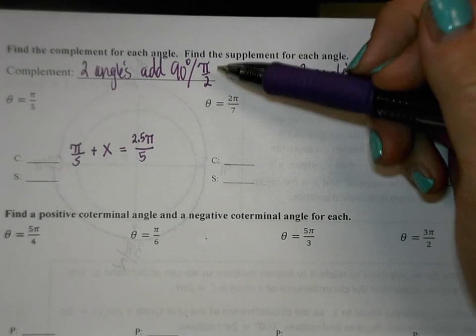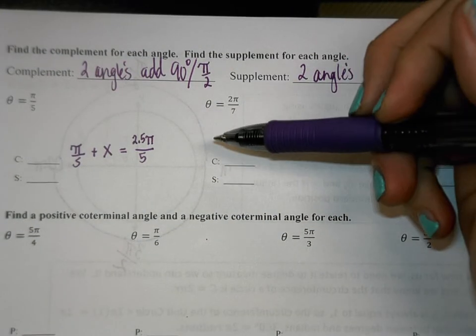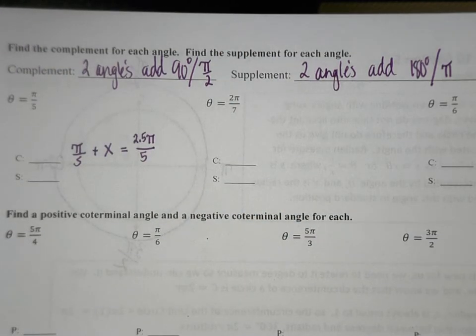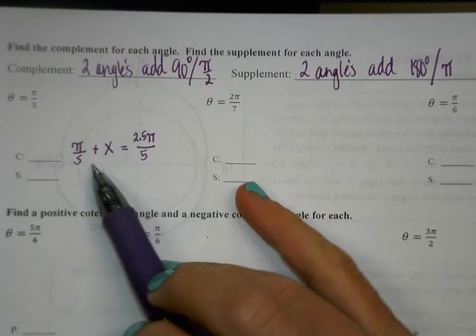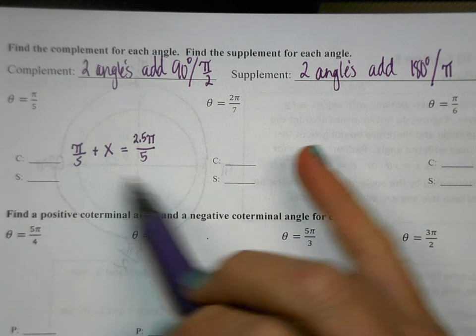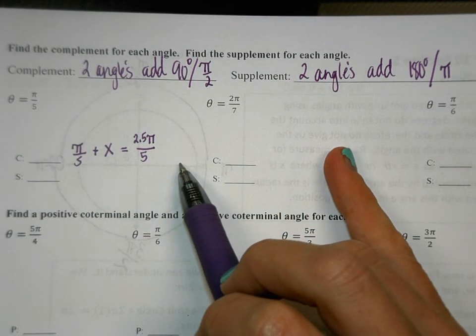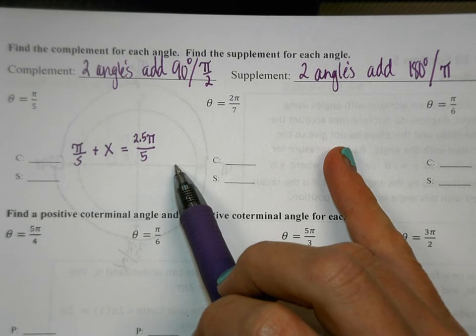Because 90 degrees is half a pi. Do you guys agree? Okay. So what's it going to take to get here? Now, if you want to, you could subtract pi over 5 from both sides. And what would you get? What's 2.5 minus 1?